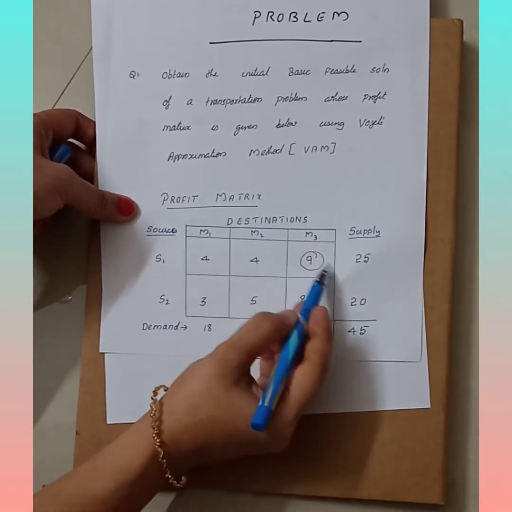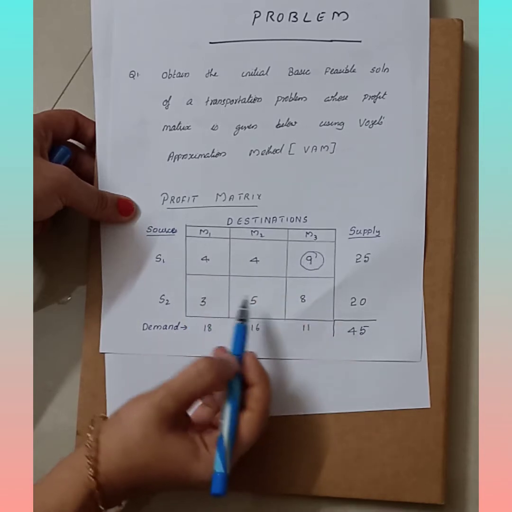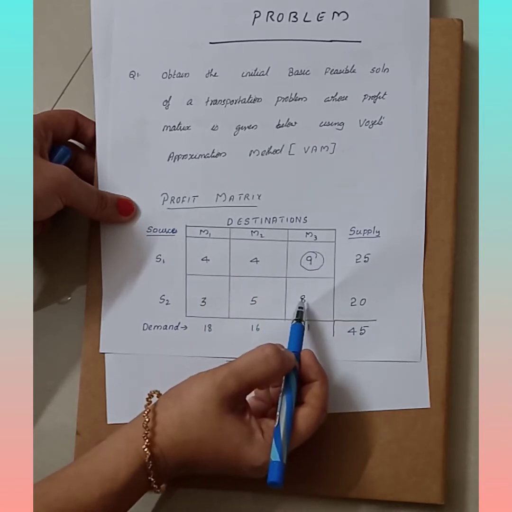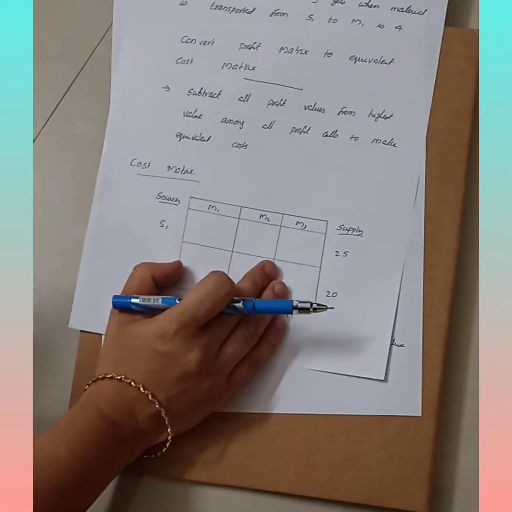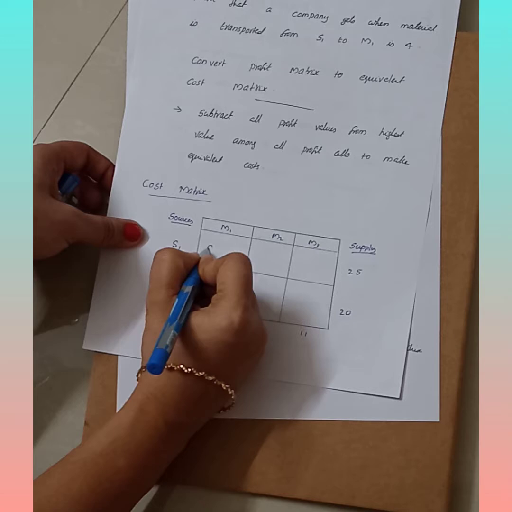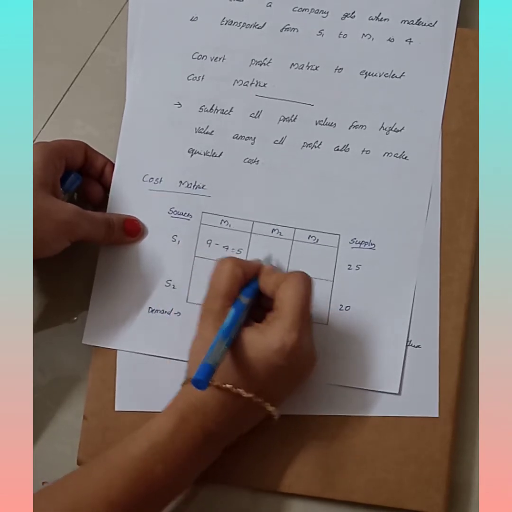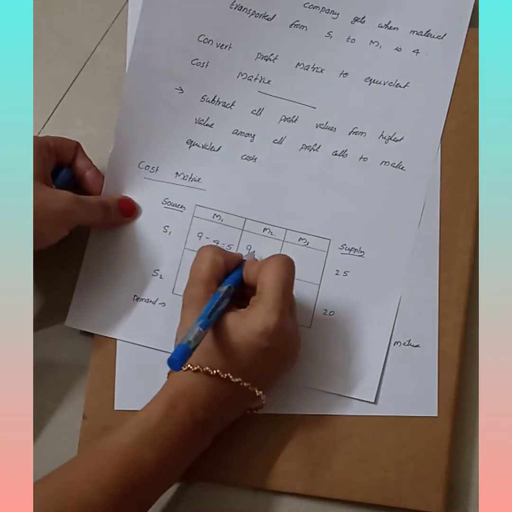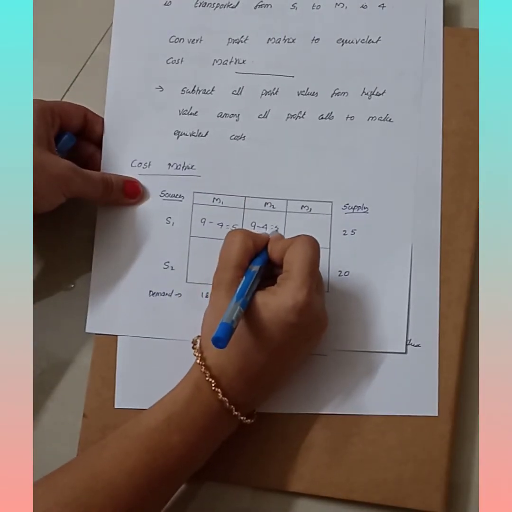That means it will be 9 minus 4, 9 minus 4, 9 minus 9, 9 minus 3, 9 minus 5 and 9 minus 8. So you will get the cost matrix. Now we will write our cost matrix. The first one is 9 minus 4, which is equal to 5. The second one is also 9 minus 4, which is again equal to 5.